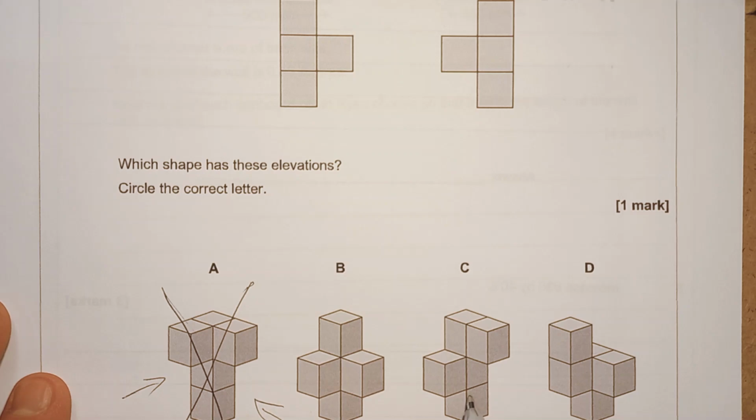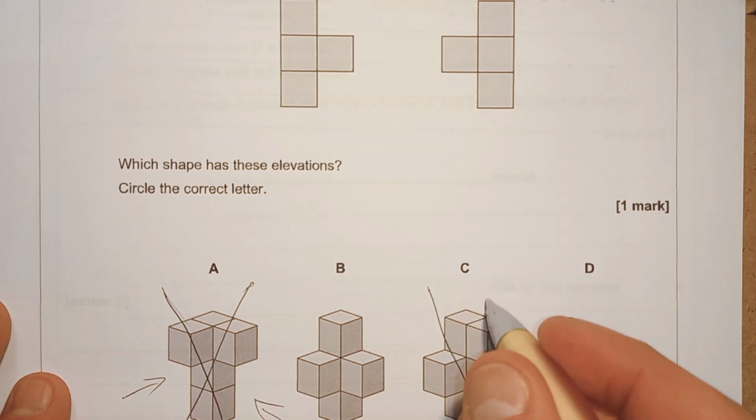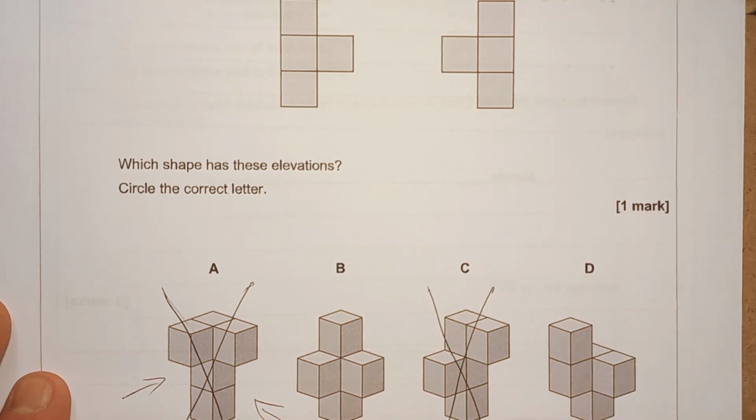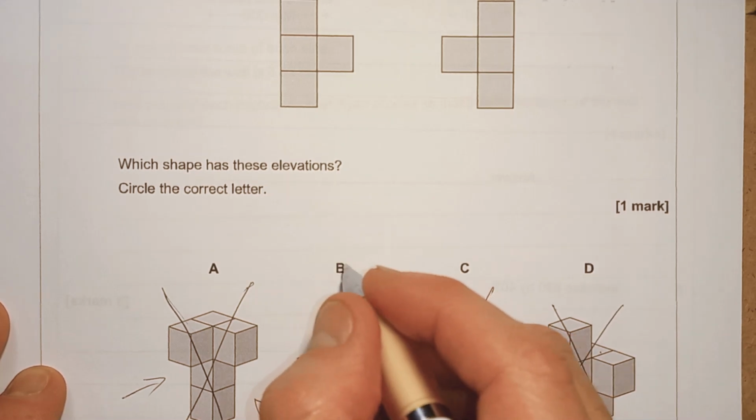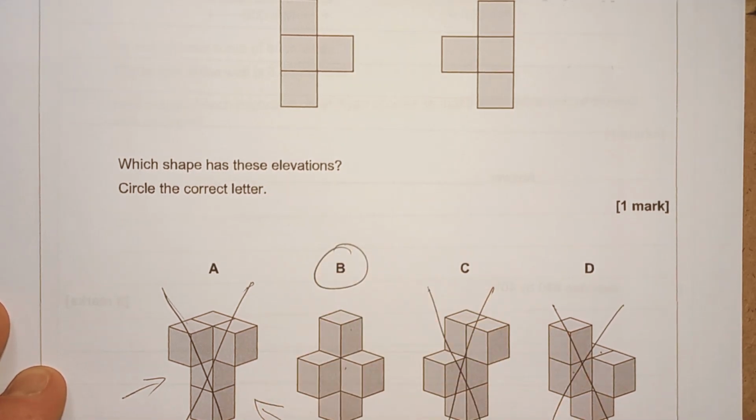If we look at C, C's got one sticking out at the top as well, with the 3 blocks in a column. So it can't be C. B looks possible. 1, 2, 3 columns in a row, and we've got one sticking out on both sides. Let's look at D. Well, D hasn't got 3 blocks in a row. It's got 2 on that side, 2 on that side, so it can't be D. So just by a process of elimination, it has to be B.